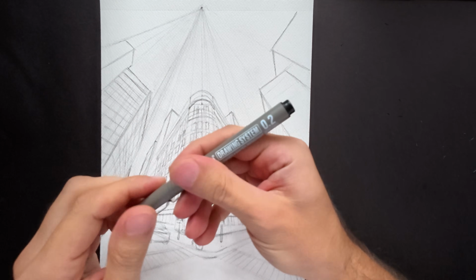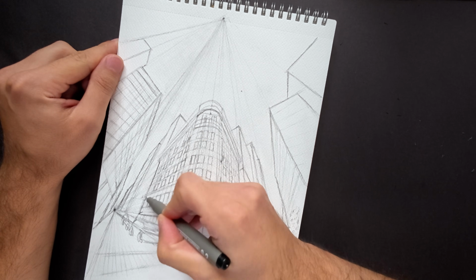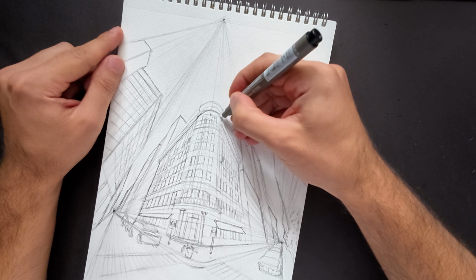Once the basic sketch is finished, I go over the lines with my 0.2 technical pen to make them clear and strong.